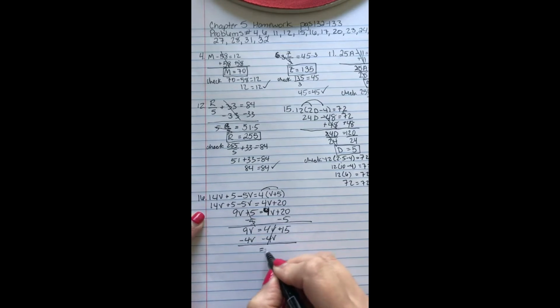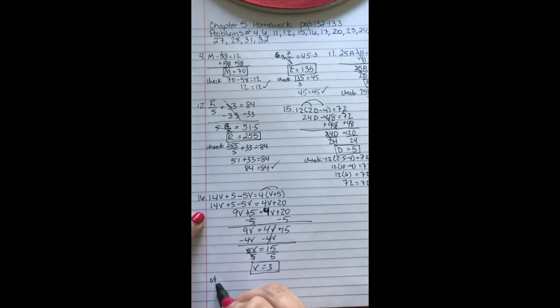I want the numbers on one side and the variables on the other. Divide each side by 5. v equals 3. Now let's just check our work here. 14 times 3 plus 5 minus 5 times 3 equals 4 times the quantity, 3 plus 5. Okay.